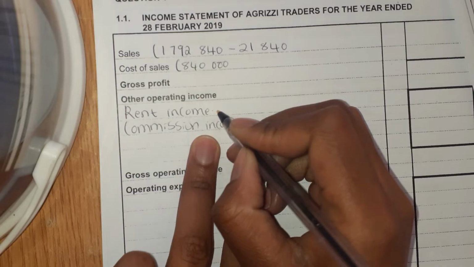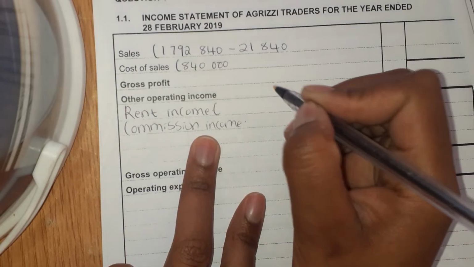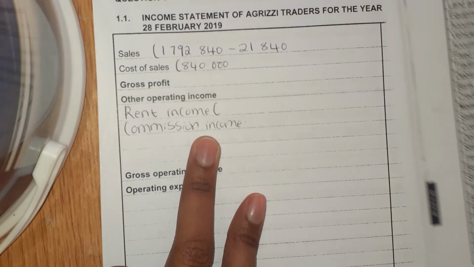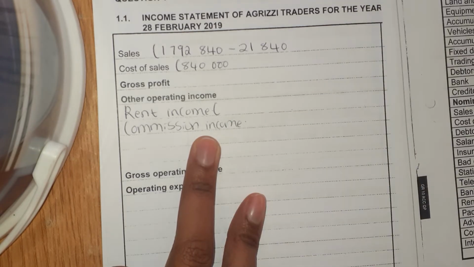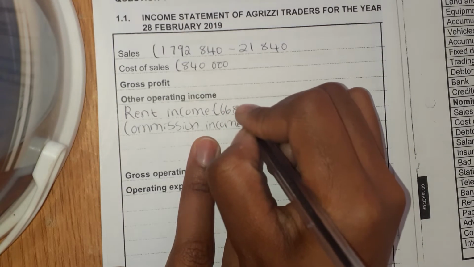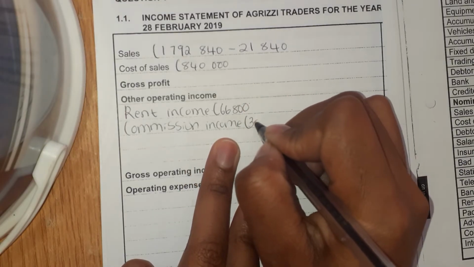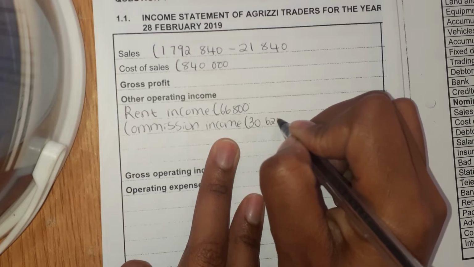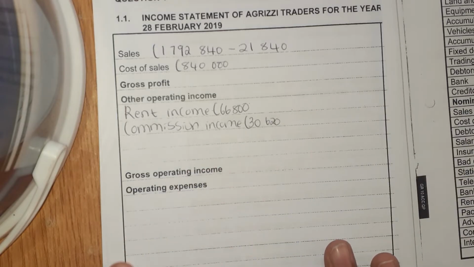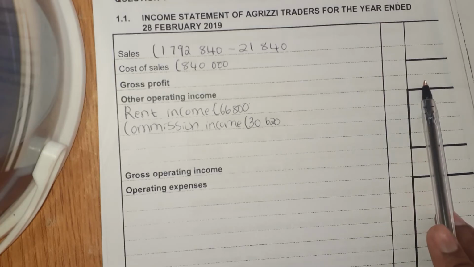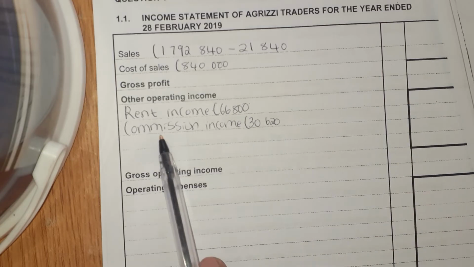Wait, I forgot to write the amount for rent income. You have marks for these calculations here, so don't ever leave them out. For rent we have 66,800, and for commission income we have 30,620. So you can't write the total here, because you don't know the adjustments and other things that are going to come here.